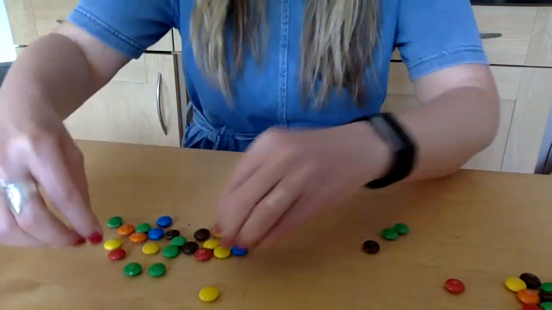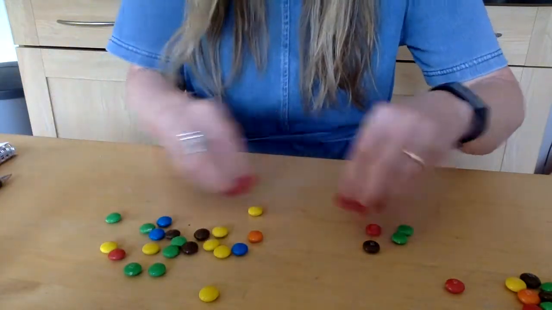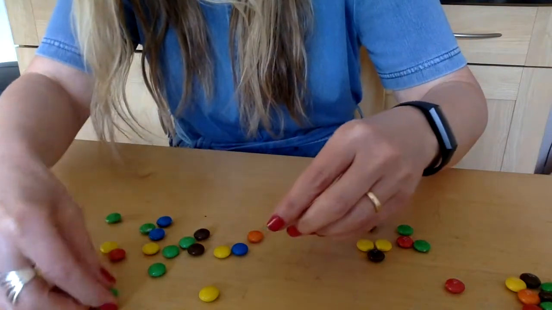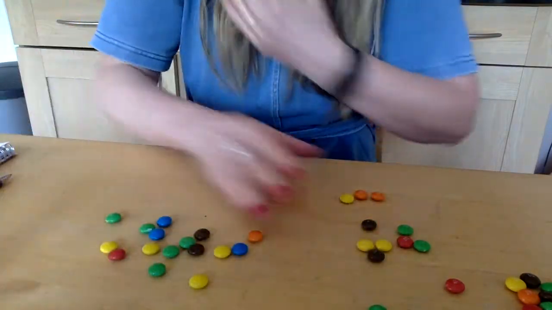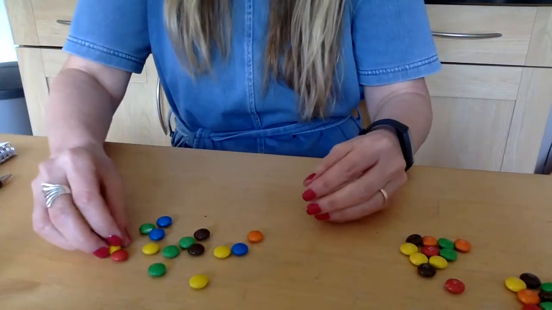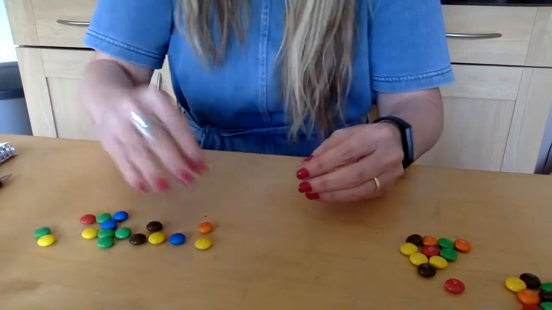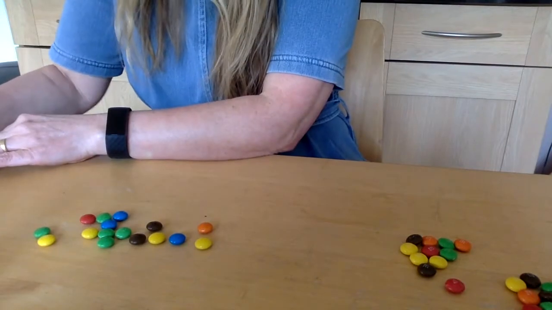Take out the M's. Is that an M? Some of them, the letters aren't very easy to see. Okay, and for throw number 3, I've got 2, 4, 6, 8, 10, 12, 14, 16 remaining.